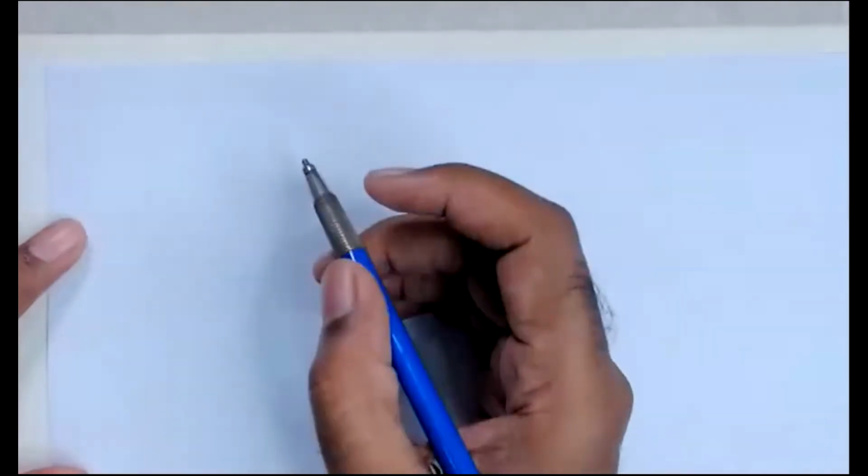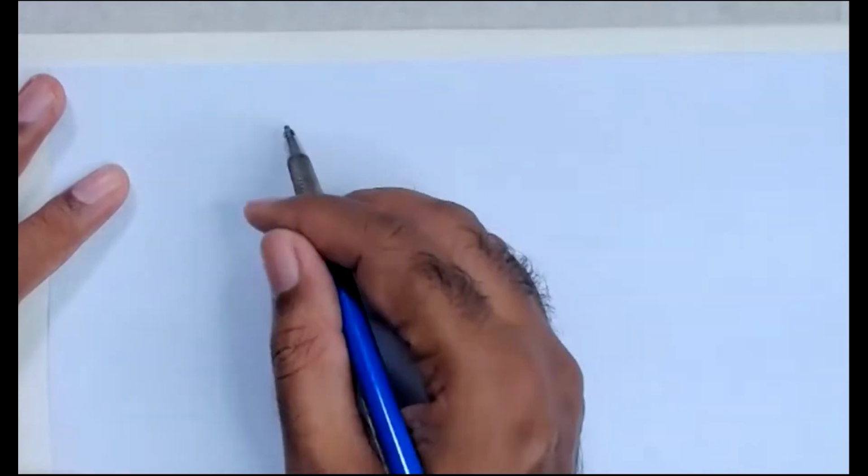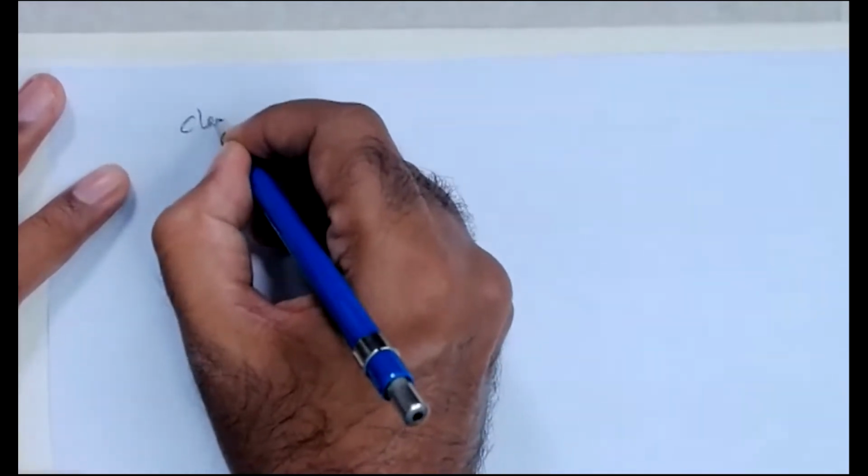Okay, so let's see this. Class 6. This my watercolor sheet is ready. After this we'll do a street view, so before that, let's go through some concepts.